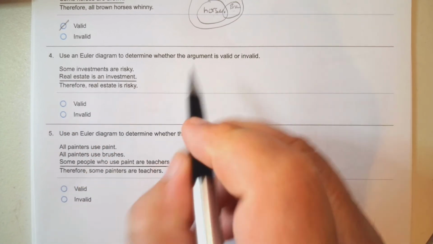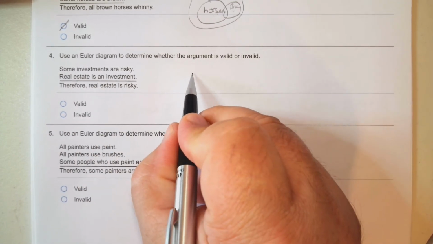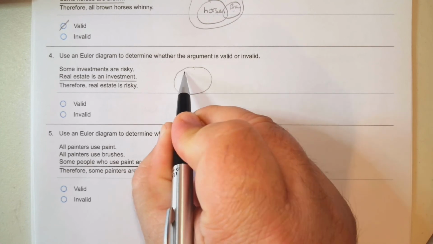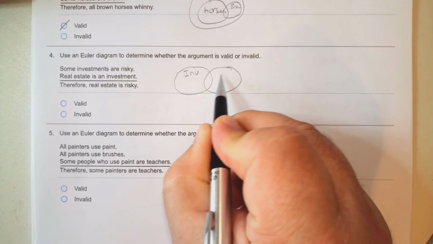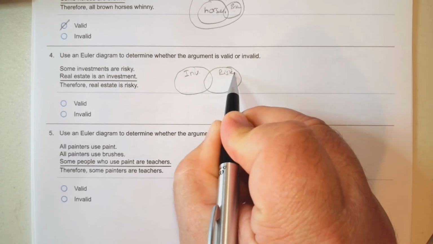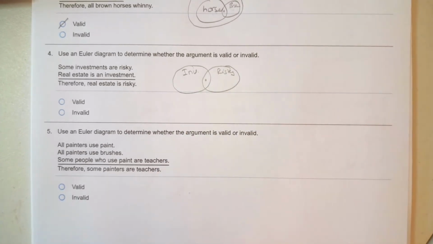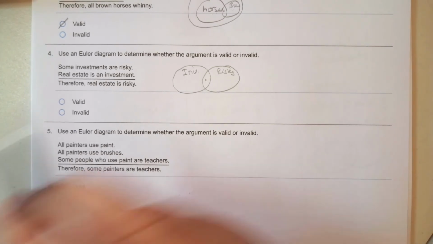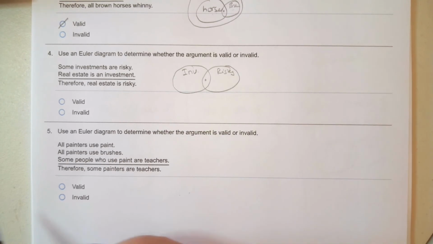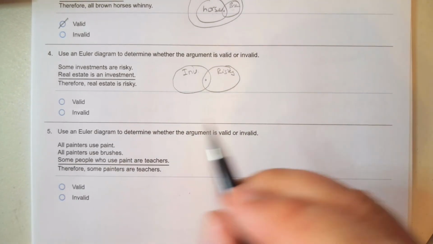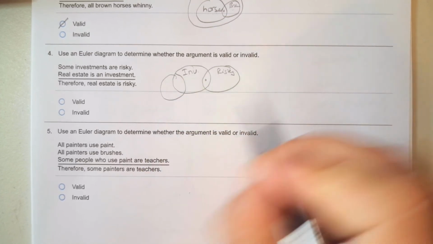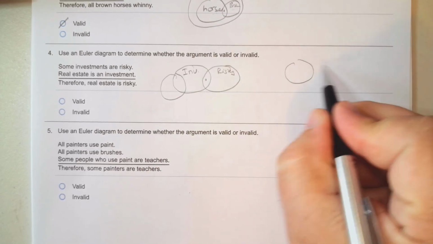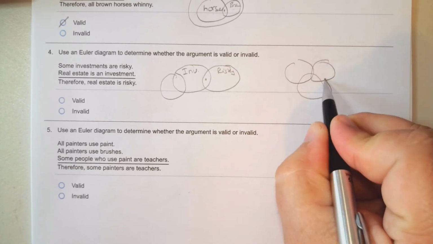Some investments are risky. Investments, risky. So some investments are risky. Real estate are investments. So we could do it like this. We could do it like this.